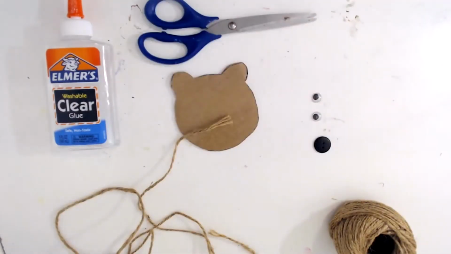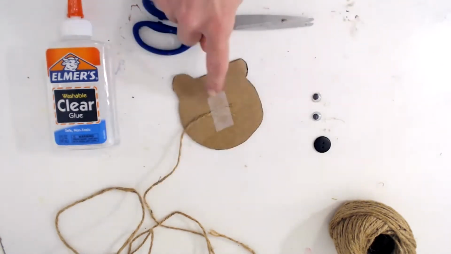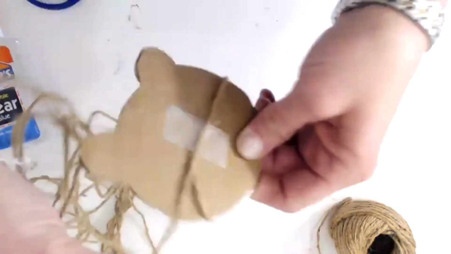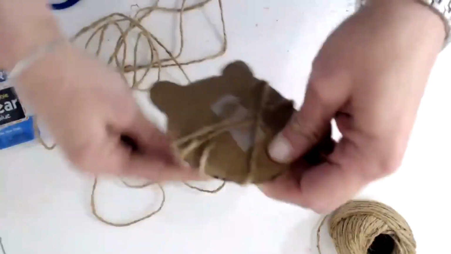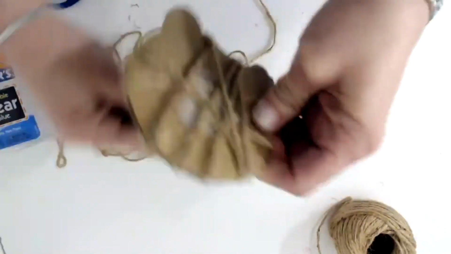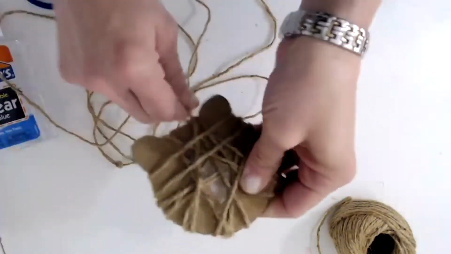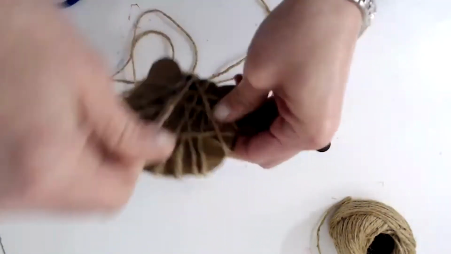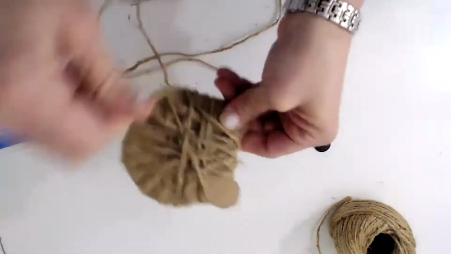So the first thing I'm going to do is just take this string and tape it to the back of the cardboard. And then I'm just going to start wrapping it around and around and around like this. This is a great project for little fingers because they're just really wrapping all around. Just keep going until you've covered most of the cardboard.